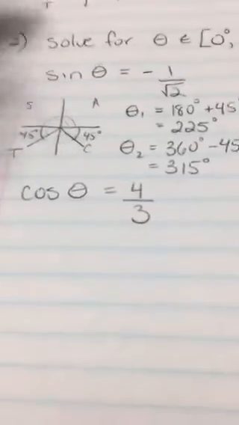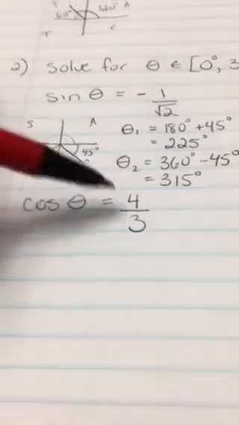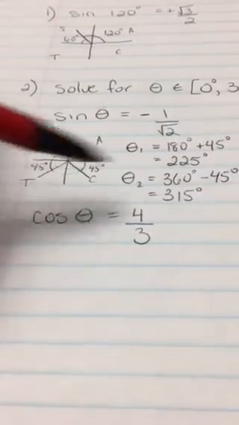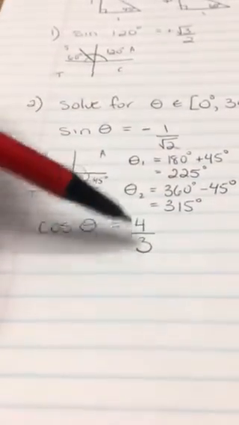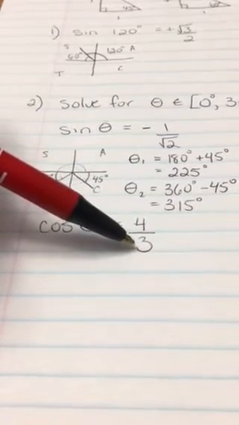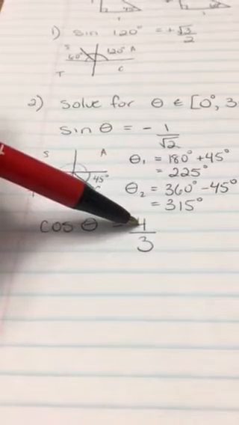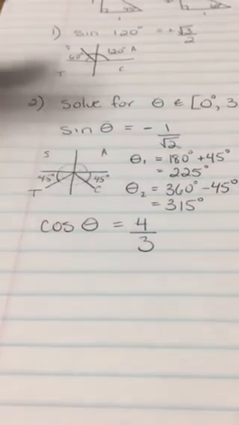Now, our next example is looking at 4/3. There's an important lesson in this example in that cosine, in terms of its graph, never goes above 1. Also remember that it is the ratio of the adjacent side of the triangle to the hypotenuse of a right angle triangle, so that tells us that 4 cannot be greater than 3, but in this case it is.